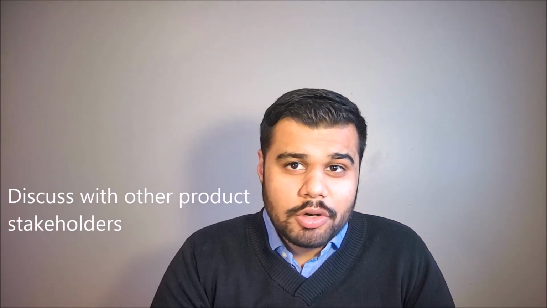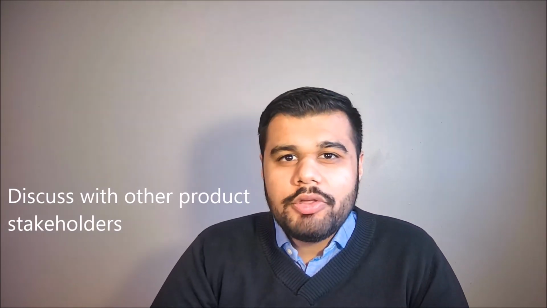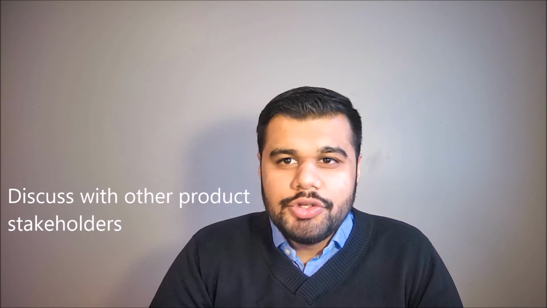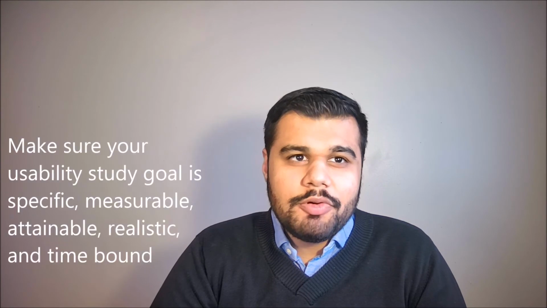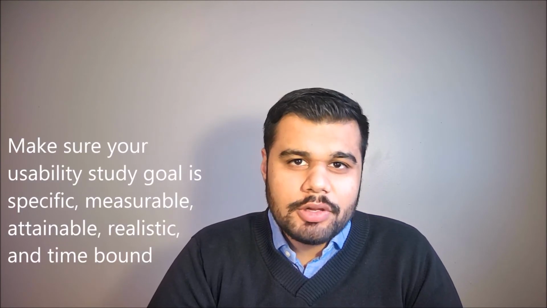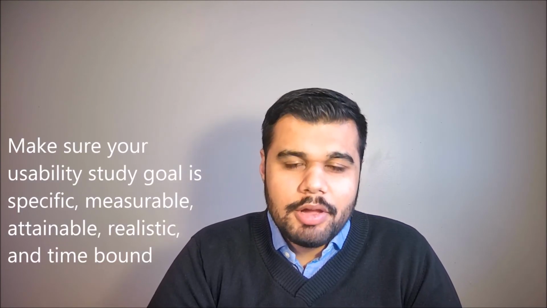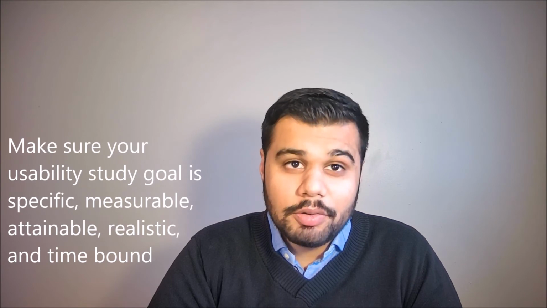support for your goal. Ask other product stakeholders questions and figure out what they are interested in finding out. Use their answers to set a goal which is both realistic and not too broad. Having broad goals may not yield specific usability test results. Therefore, make sure your goal is specific, measurable, attainable, realistic, and time-bound.